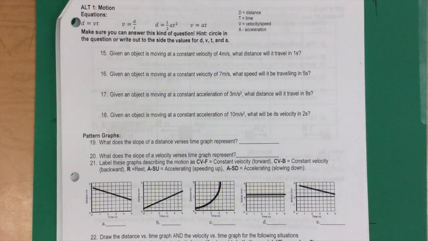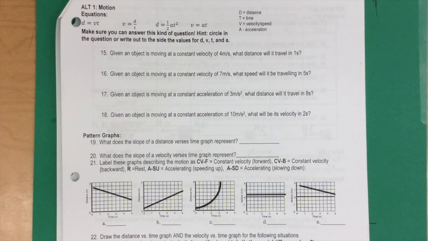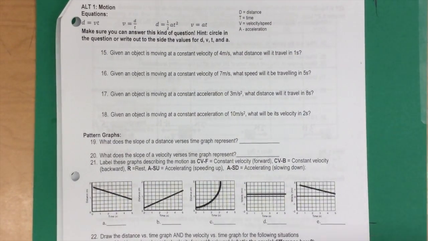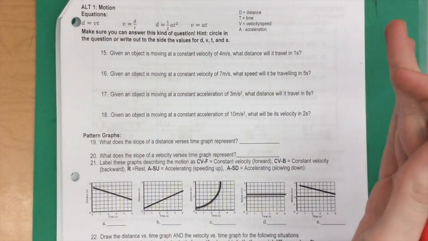Welcome to the motion section of our review. The four equations will be provided for you on the test. The trick to finding which equation to use, though, is to use a very step-by-step method here, which would really help.